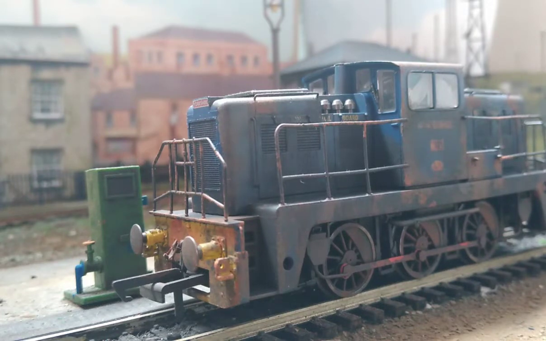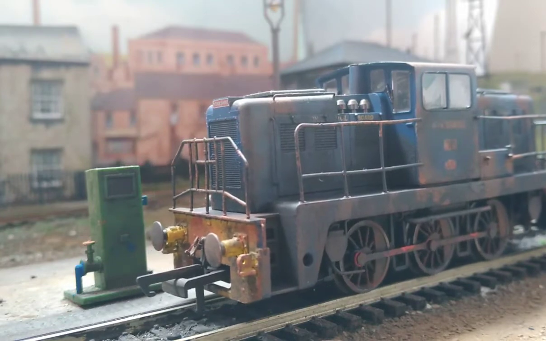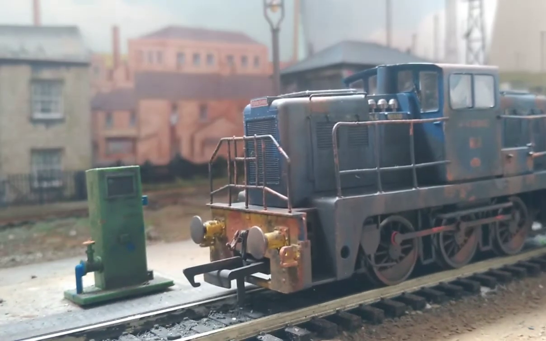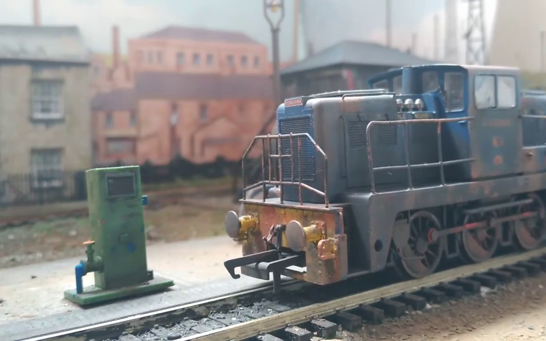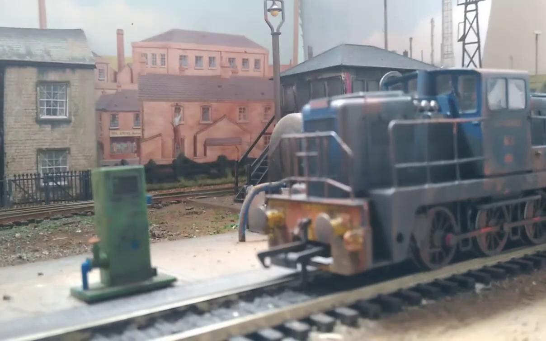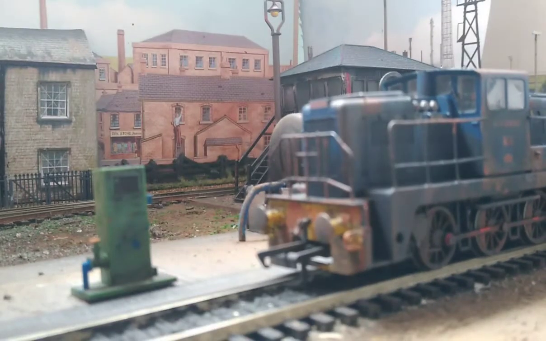Nice and slow too. Nice slow crawl on it. That's on speed step 2 as well, so it's really slow. You get a few different sounds on it. If you put the compressor on as well, it sounds a little bit like a Janus anyway.